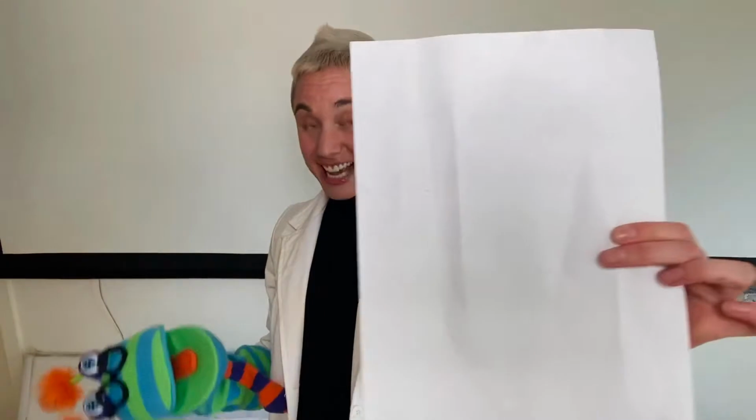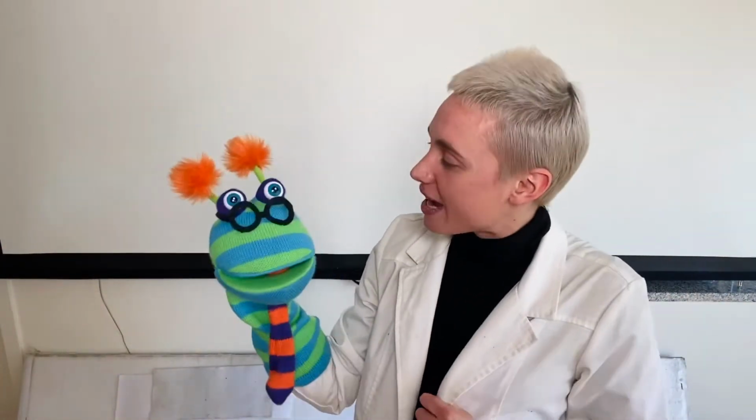Because last week we learned that white light is made up of all of the colors in the visible spectrum. So that means that my lab coat is reflecting every single spectrum of light and it is absorbing no light, which brings us to our first new vocabulary word for today.